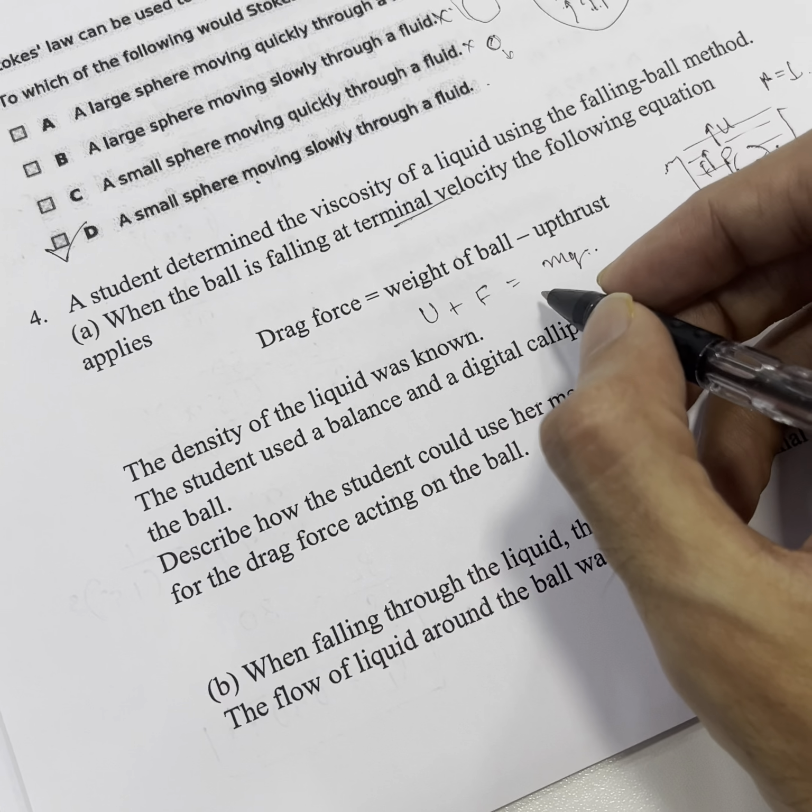Now we can rearrange the equation for drag force. Drag force is equal to weight minus upthrust. So this is the equation written in this question. Now the density of the liquid is known, and the student used a balance and a digital caliper to make measurements on the ball. Why are we using a balance? We are using a balance to measure mass, and the digital caliper is used to measure the diameter.